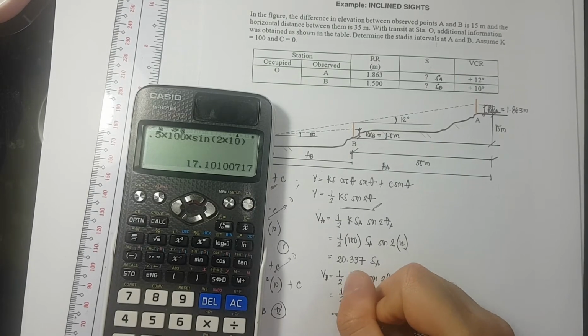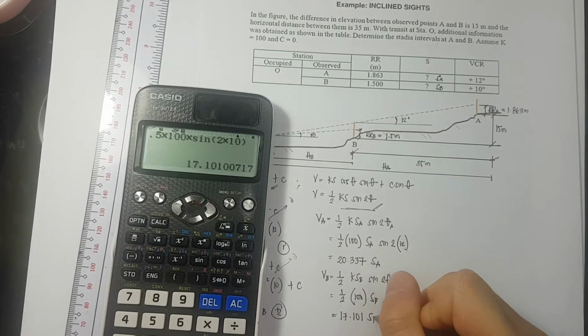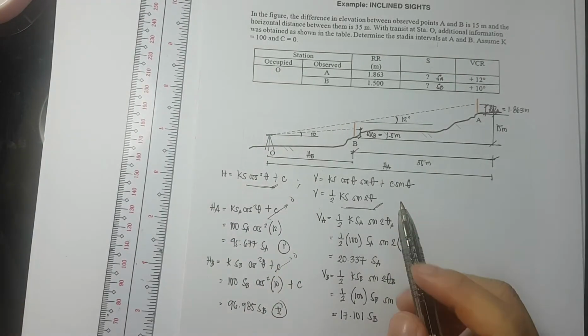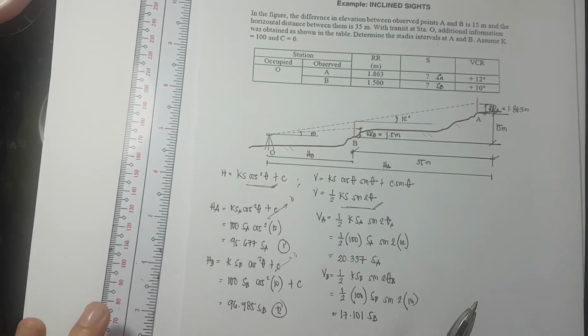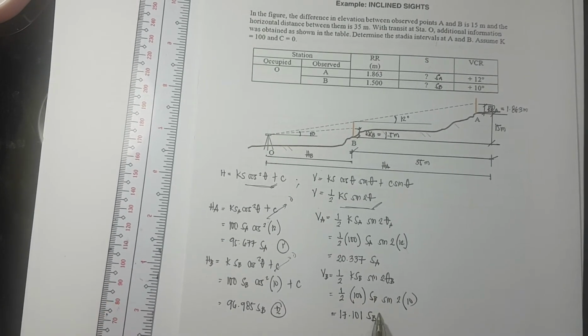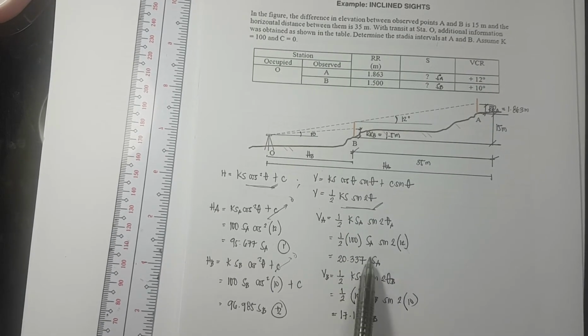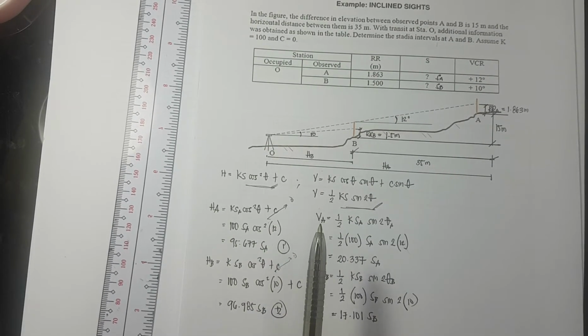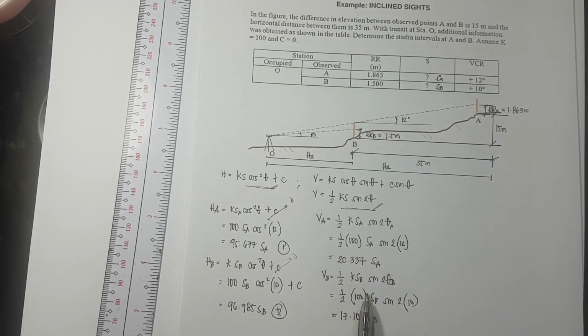VB is equivalent to 17.101 SB. But still, it is a problem because how are we going to equate these two equations? Kasi yung equate natin si SB, unknown si HB, unknown si VB. Likewise with SA, unknown si HA, unknown si VA. So we need to find a relationship wherein we can equate these variables.